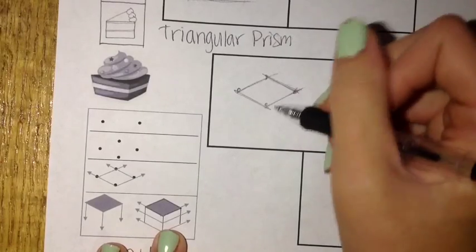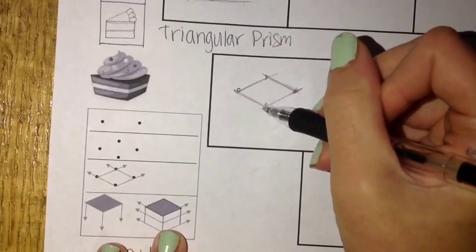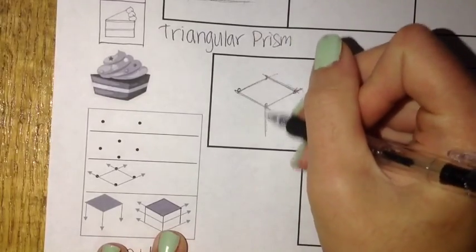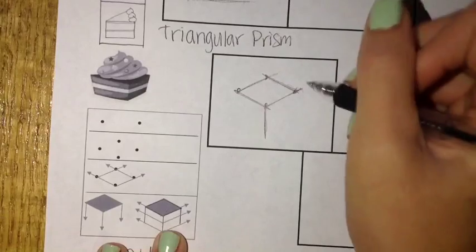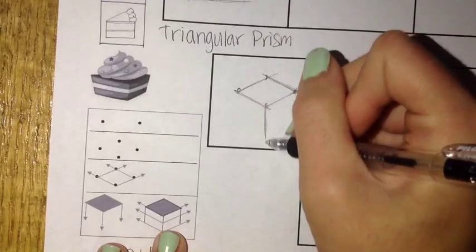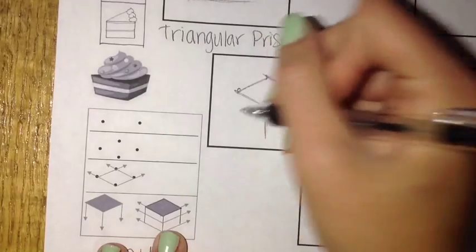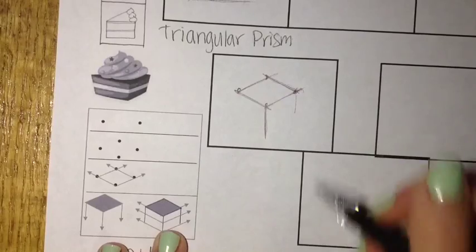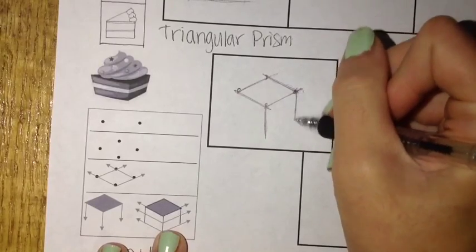Now we're going to be drawing vertical lines straight down from these 3 dots. This middle line will be a little bit longer than the other 2. And these will all be parallel. So this will be equal to this and this. You can use the side of your square or your paper to find that vertical line.